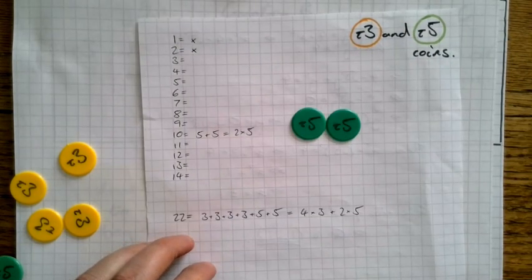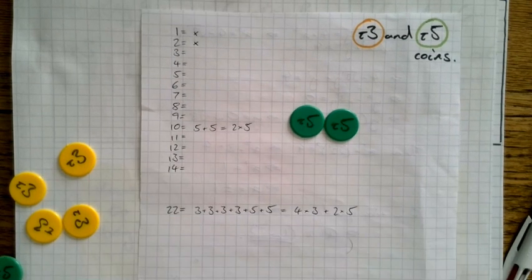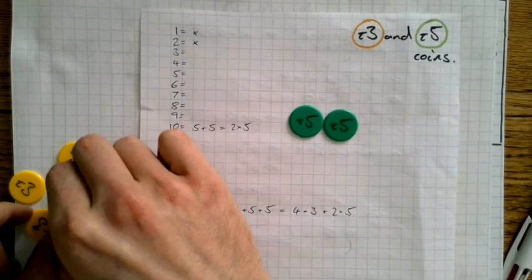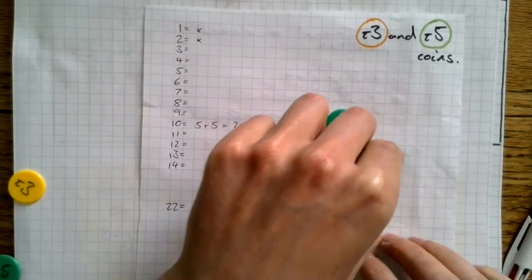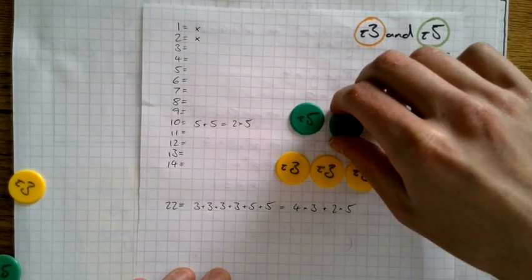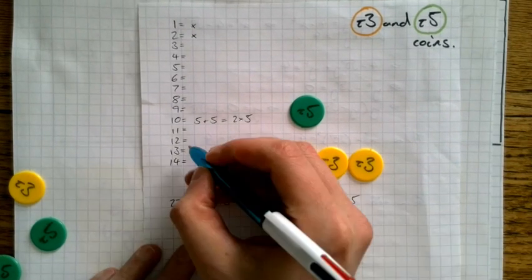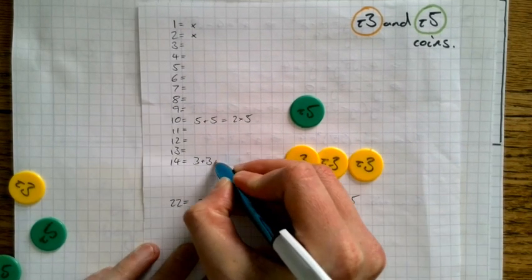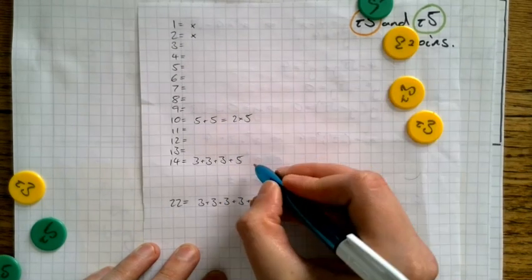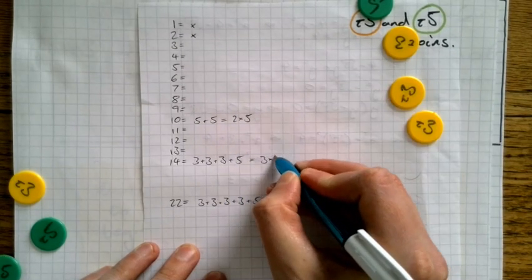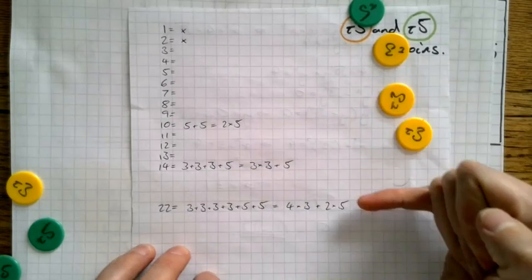How about if I tried to make 14? Could I make 14? I could think about that before, because I could make 9 using 3 of those. And then that makes 14. So that's 3 add 3 add 3 add 5. 3 lots of 3 add a 5. So I've made these numbers already.